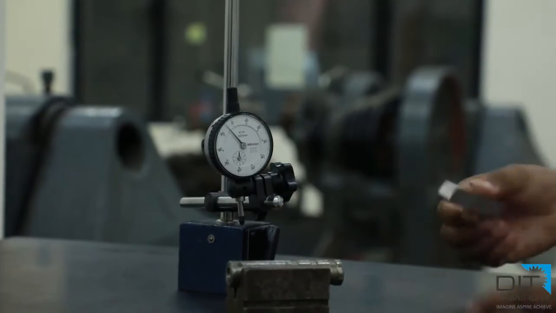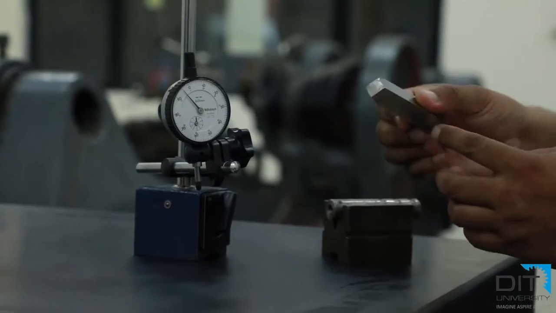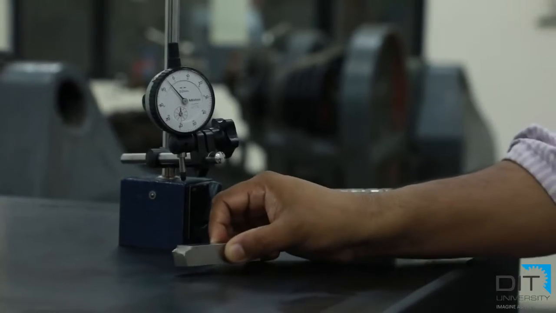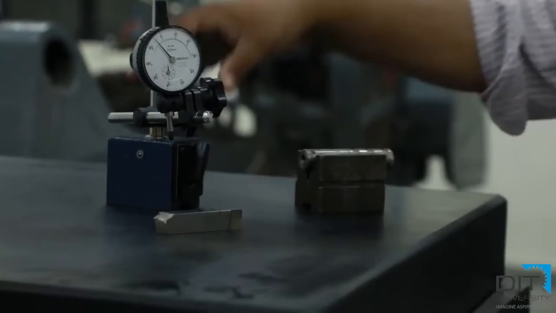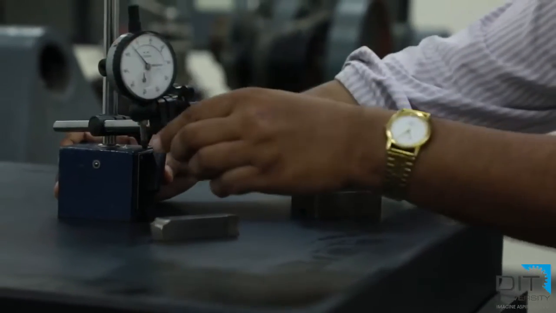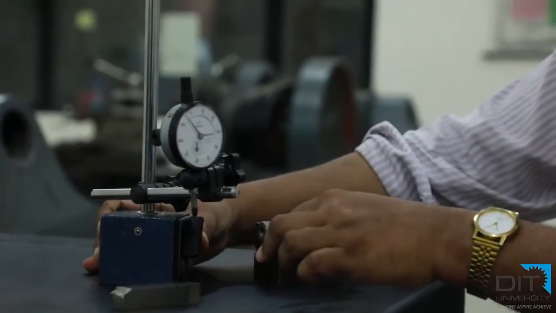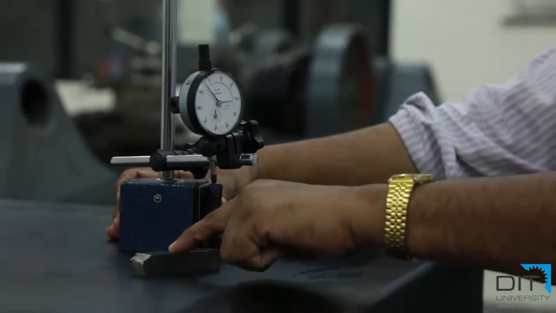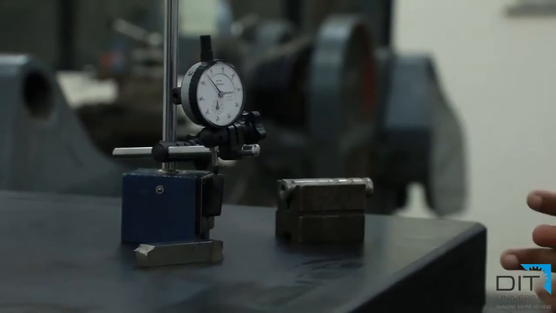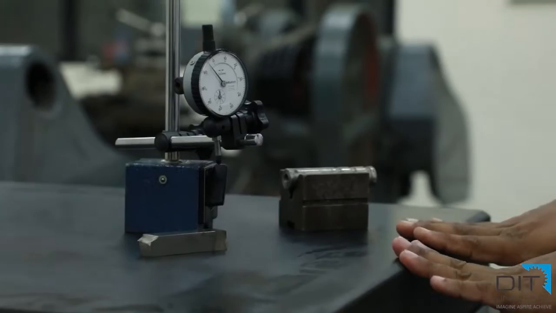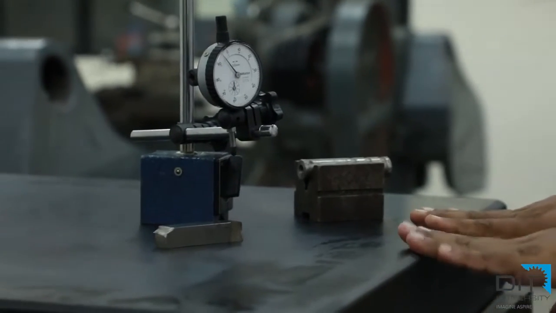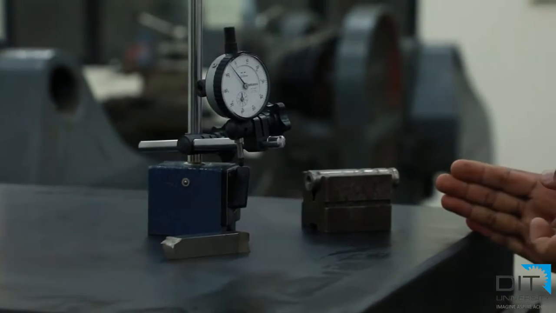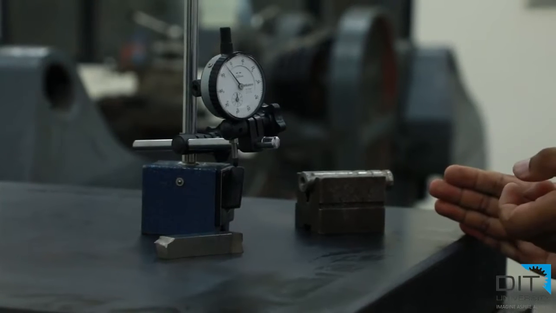If we want to check whether these two surfaces are parallel or not, we put it over here and move this dial gauge on this. If the needle doesn't deflect, that means it is parallel to the surface. So putting the job on this surface plate, we can check the flatness and parallelism of the job.